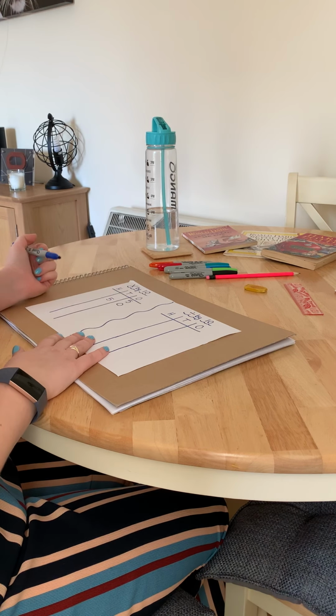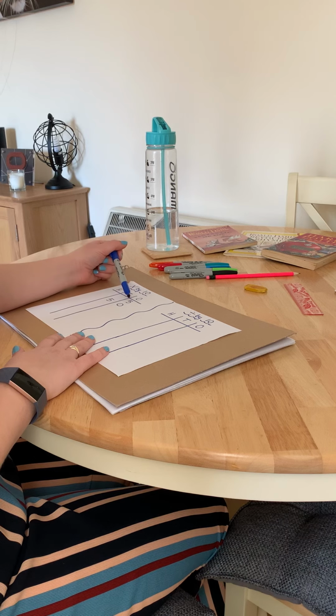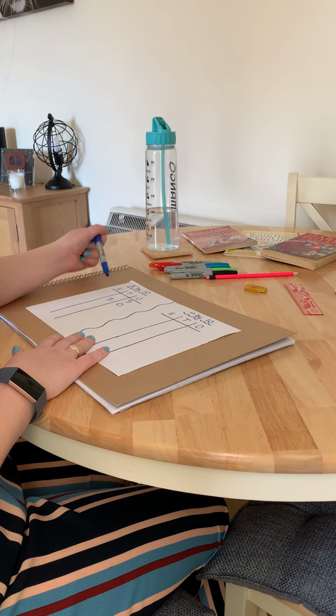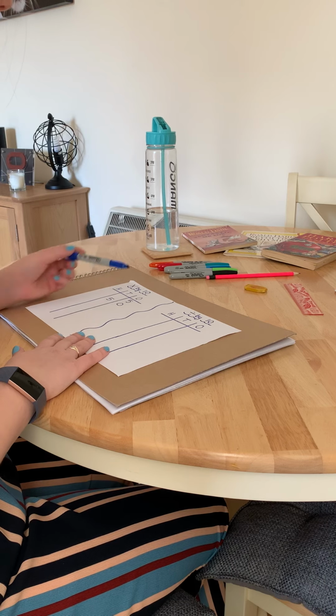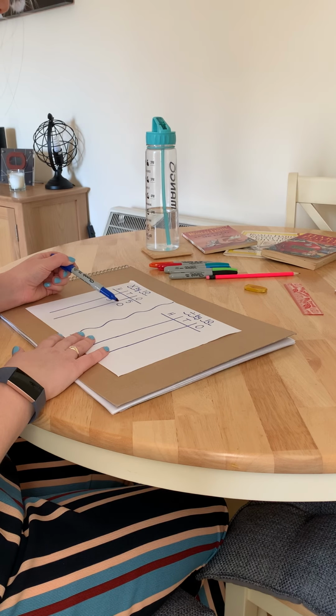So if we look at what has happened to the numbers, the 5 that we started with has moved across to the next place value column. It is now in the tens column. Instead of being worth 5 ones, it's worth 5 tens. And all we've done is put a 0 here. This is called a placeholder. This is to show that I've now got no ones.